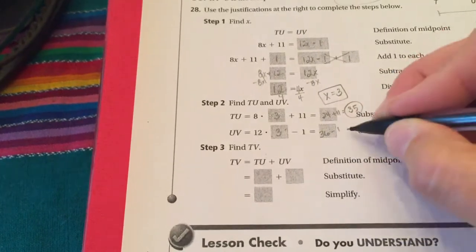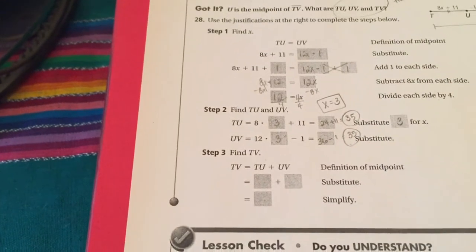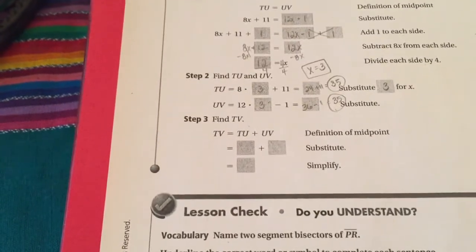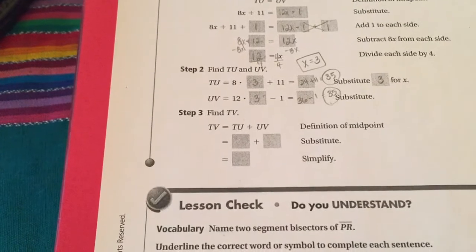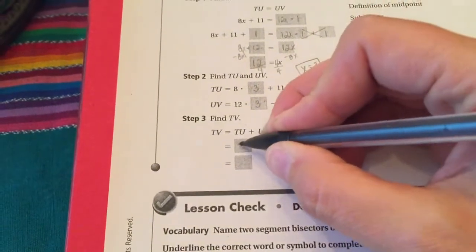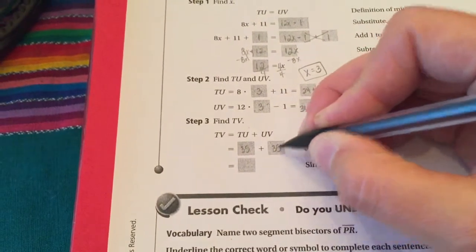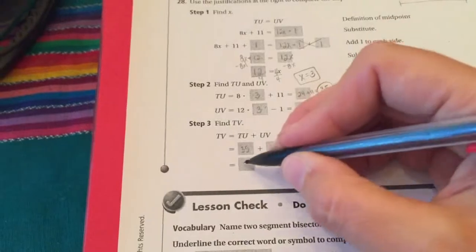Minus our 1, 35. That's a good thing. Both pieces are equal. So T to V would be TU, 35, plus UV, also 35, for a total of 70.